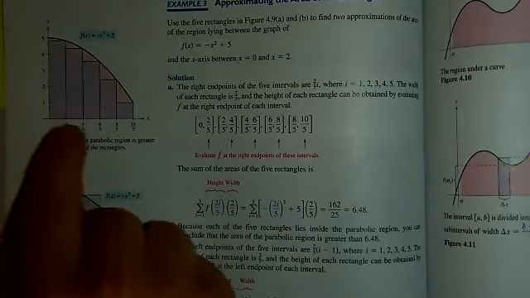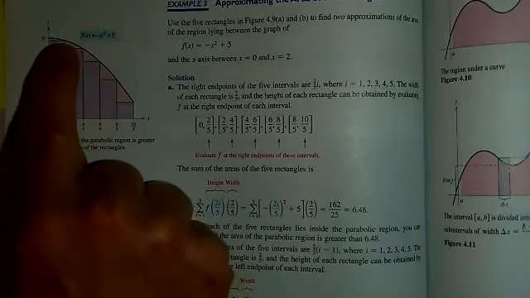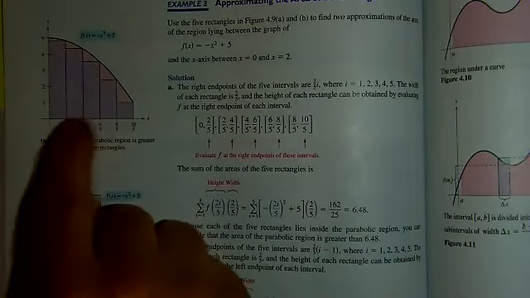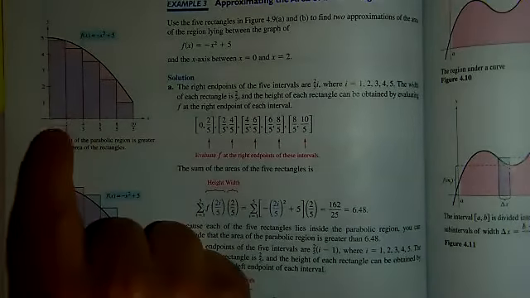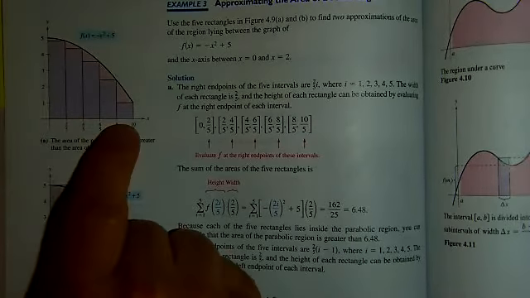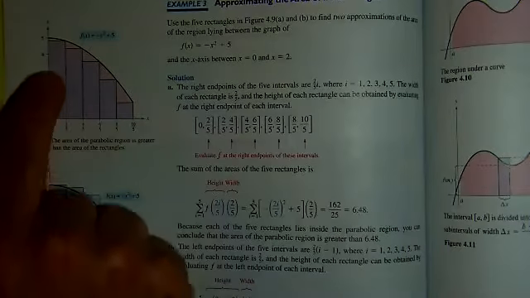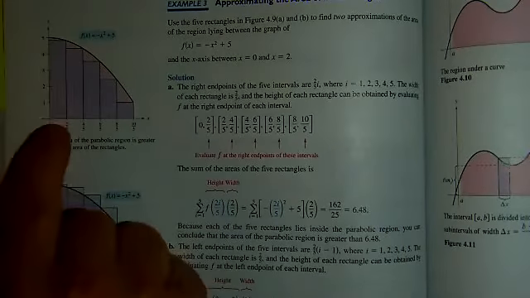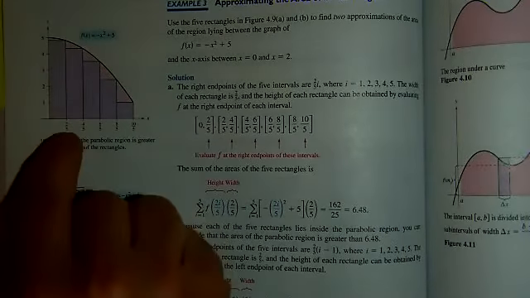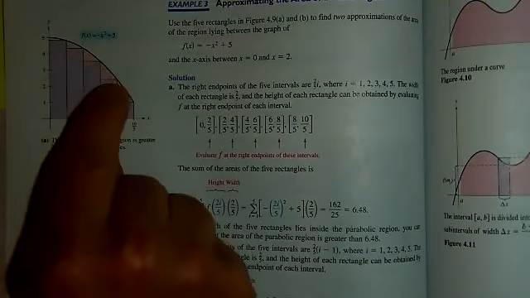This would be underestimating, right? Underestimating the area, because these little sections of area under the curve are not accounted for by the area of the rectangles. What we would do is find the area of each rectangle. They all have the same width, you notice, and so we would take the width of the rectangle times the height of the rectangle. In this case, the height of the rectangle is determined by the right-hand endpoint of the rectangle, because that's the one that actually touches the graph.